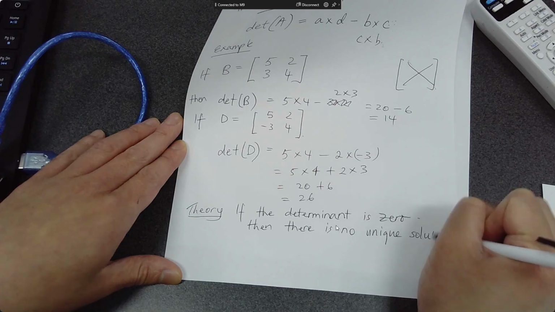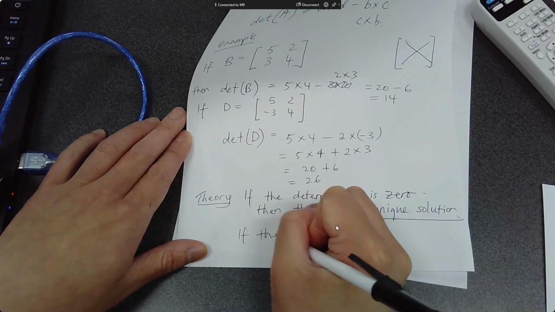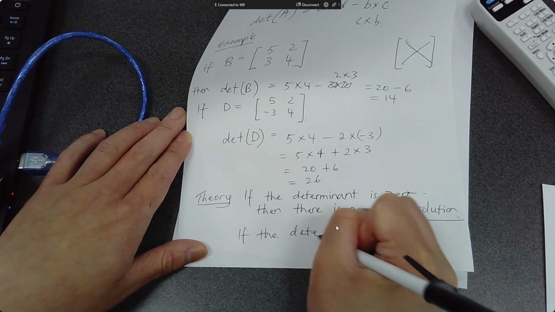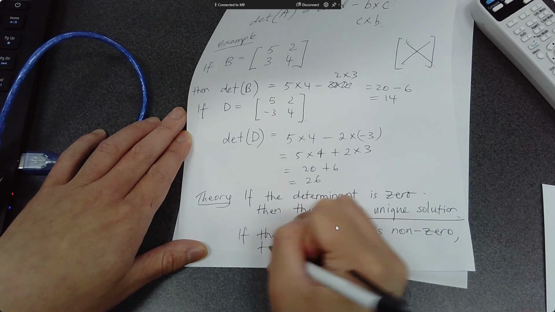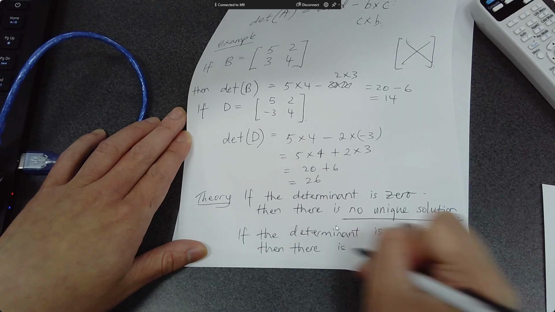However, if the determinant is non-zero, then there is a unique solution.